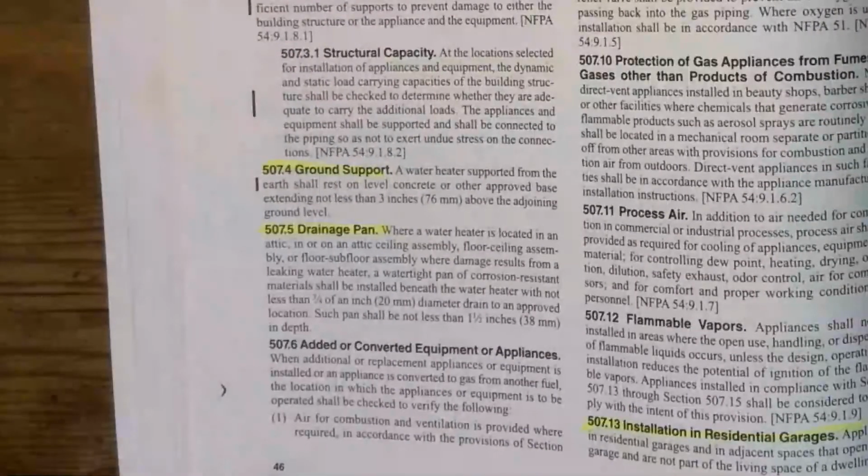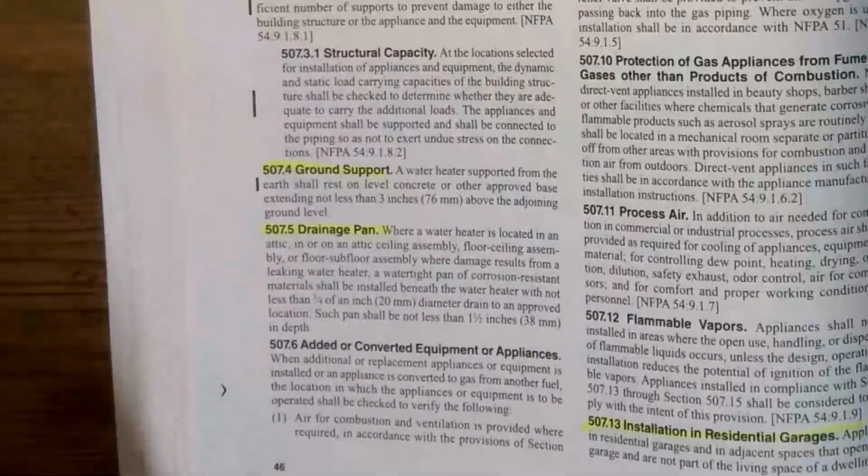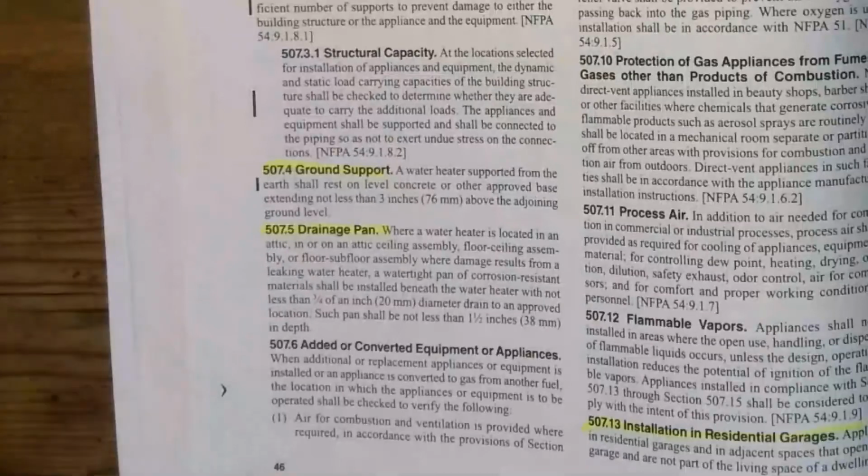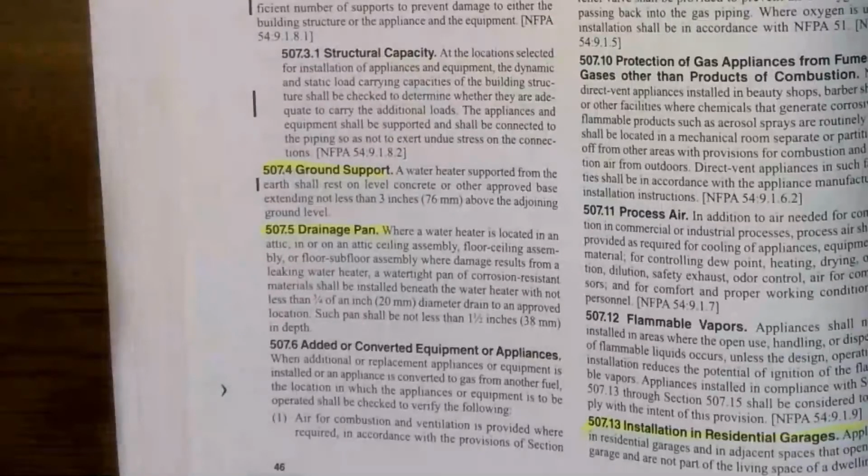So, the drainage pan, that doesn't mention anything about the installation of your water heater in a garage. So I have a garage. I have a water heater in the garage. Do I have to have a drain pan under it? No, because if it leaks, what's it going to damage? The concrete floor?